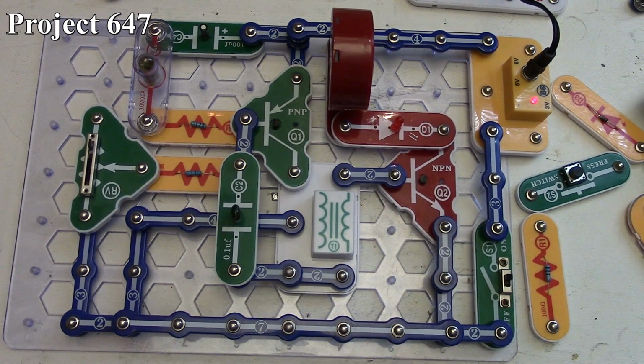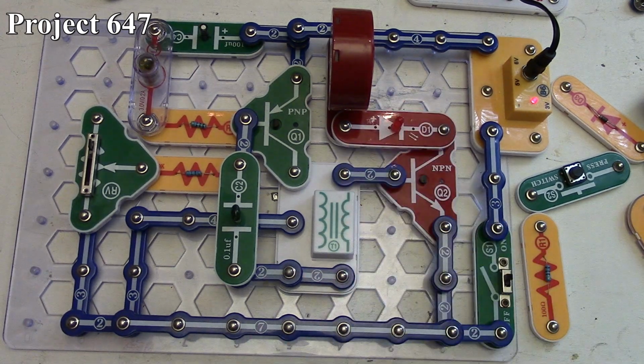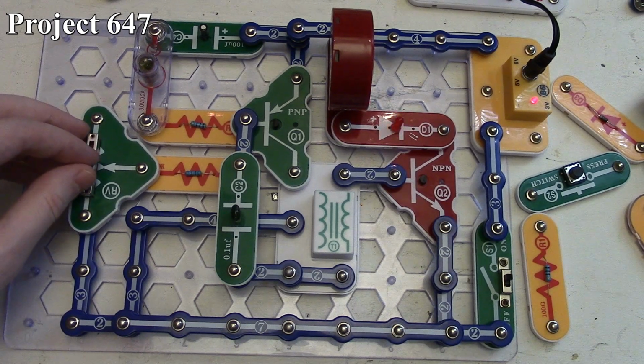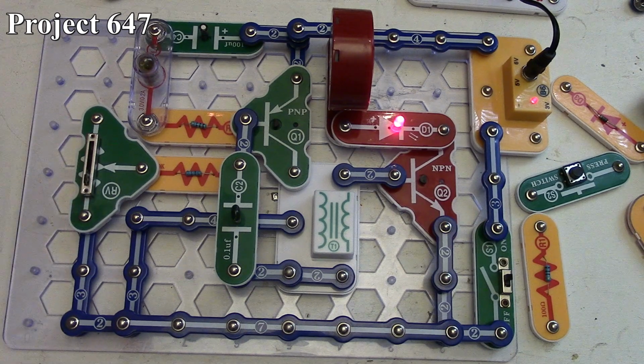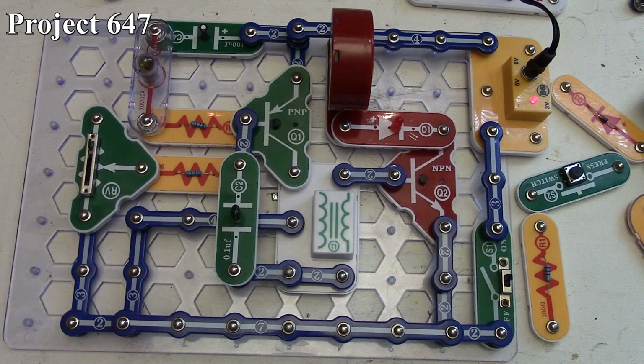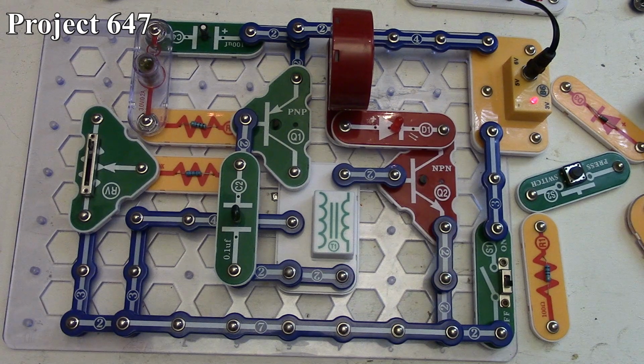So now with that capacitor in place of the whistle chip, it's now oscillating slower, and you hear that the sound has changed because it's at a different frequency now. But again, as usual, if we change the resistance on our variable resistor, we can speed up the oscillation. So that's how Project 647 works.